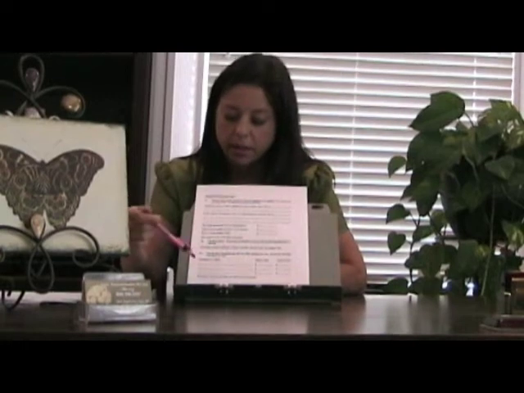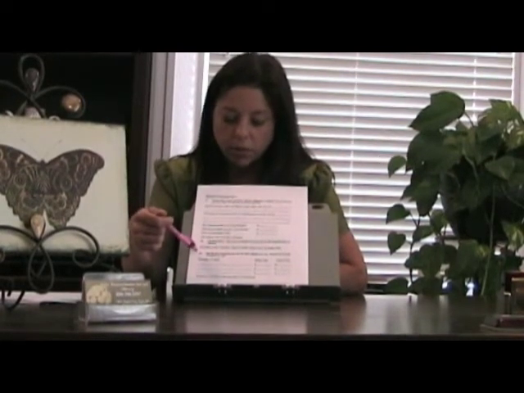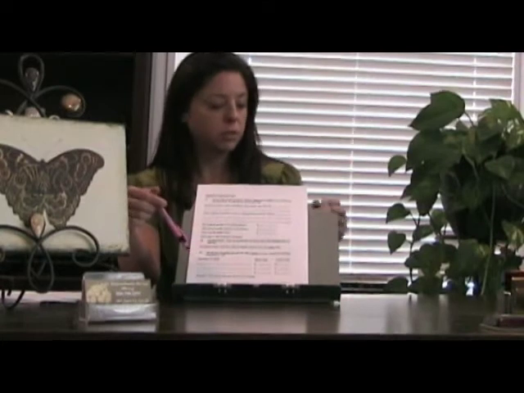Number 28, this is inventory. This would be, for example, again, if you have a business and you sell Mary Kay and you have Mary Kay inventory, that's where you would list that. Number 29 is where you list your pets, your household animals.